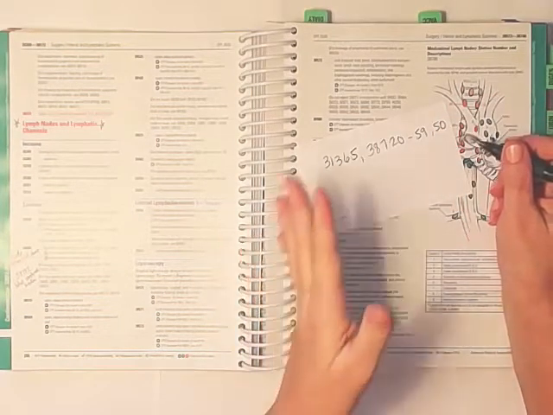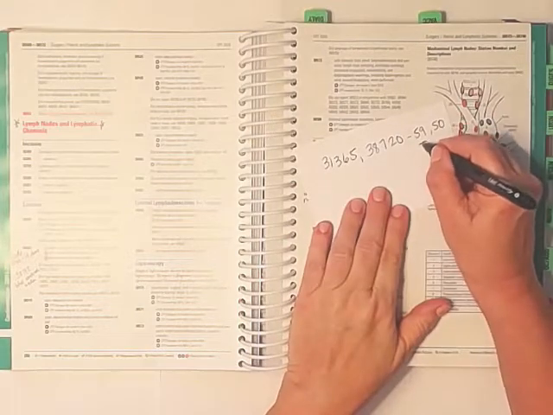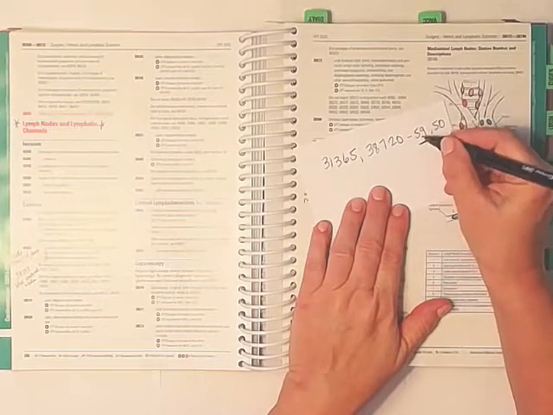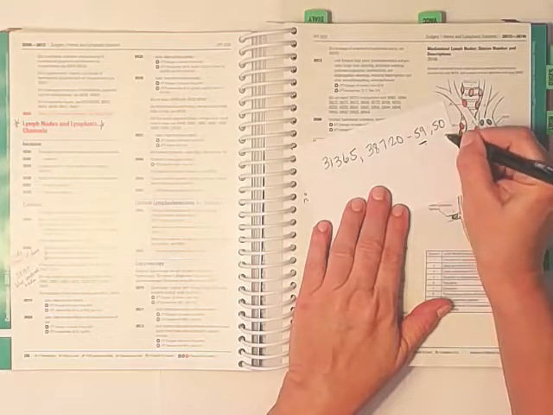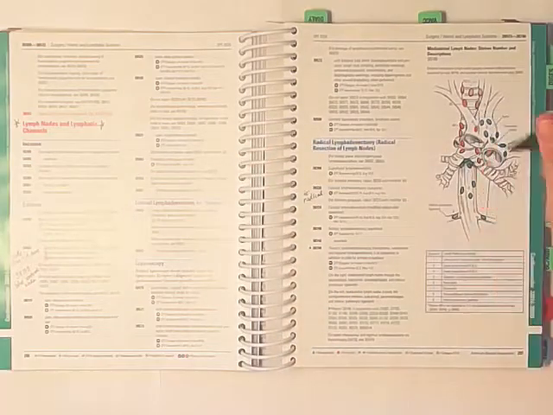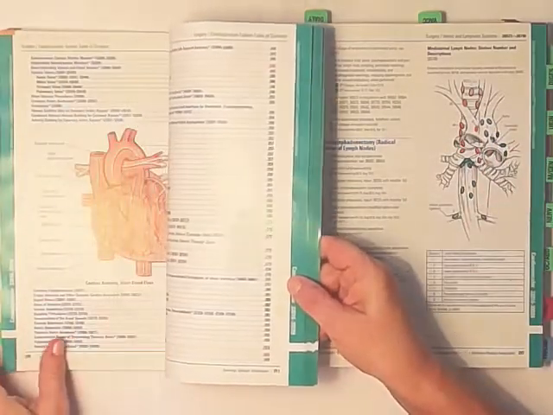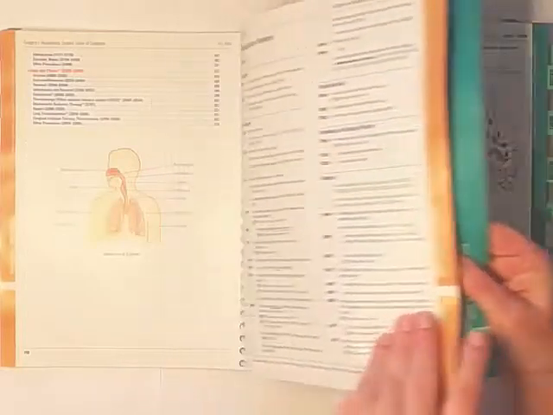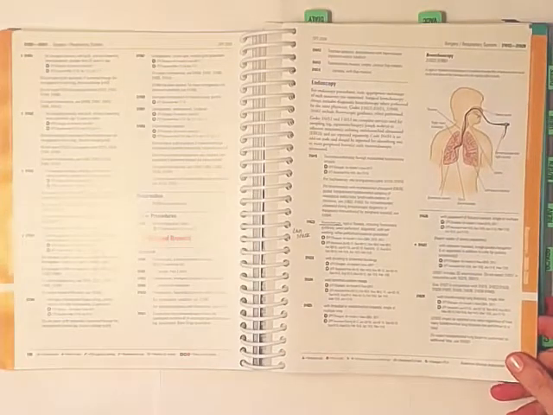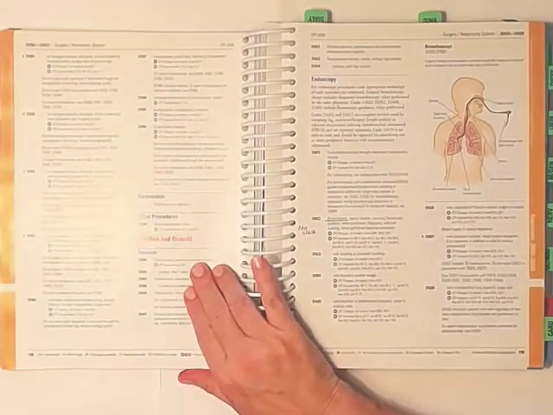Okay, so that's how you would stack. Remember, I always do my money stuff first. 59 is going to deal with reimbursement. 50 is giving us information that it was both sides. Okay, so I gotta find my place. So that's our larynx. So let's move on to the next area, trachea and bronchi.